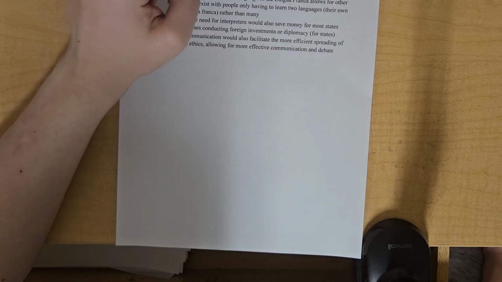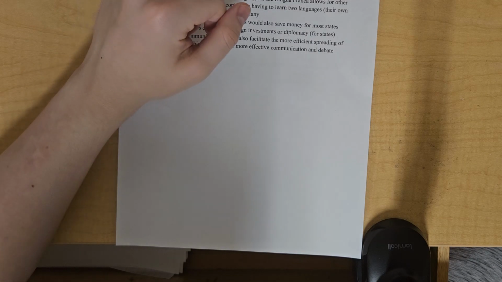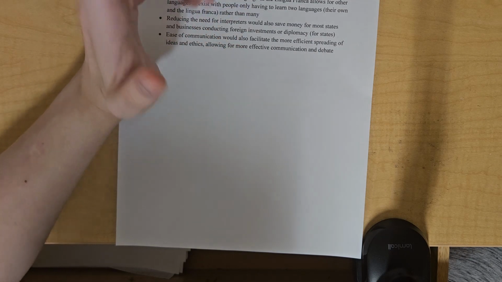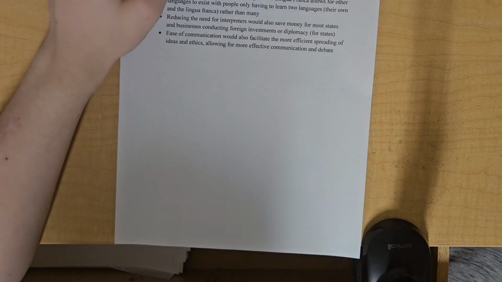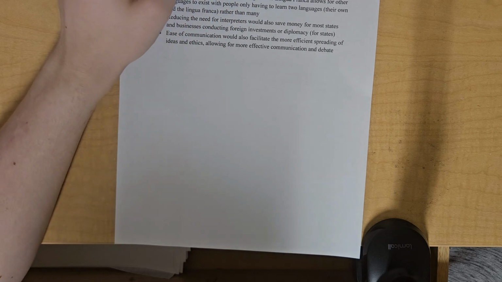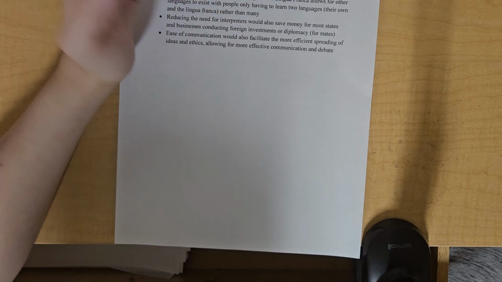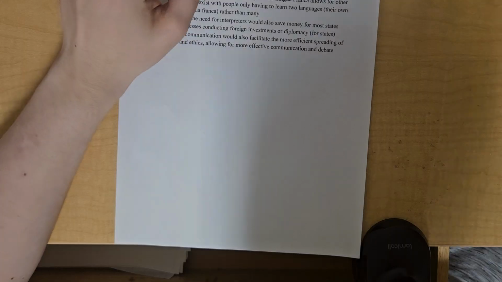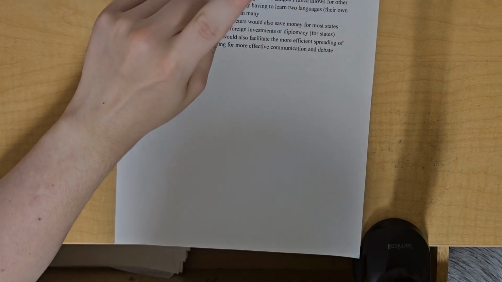It allows for greater efficiency. Of course, it would also reduce the need for interpreters, saving money for many states and businesses conducting foreign investments. States obviously gain benefits for diplomacy with this, but it is important to note that businesses, especially as globalization continues forwards. And so, it's just better for communication to have a single lingua franca.